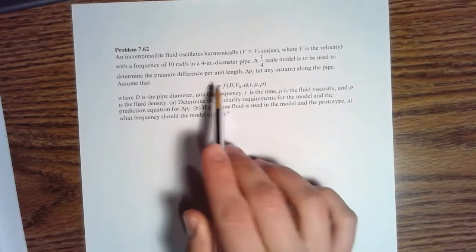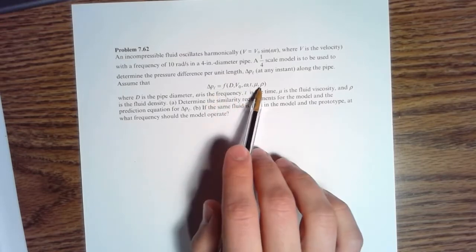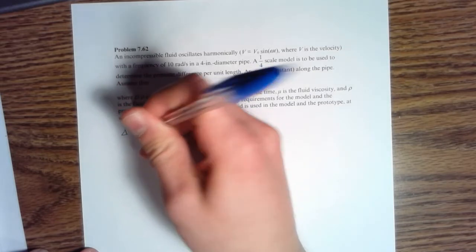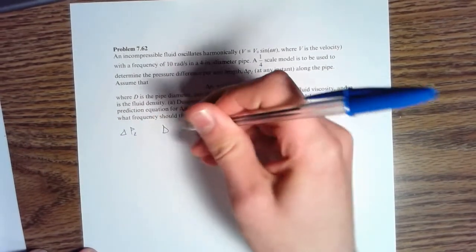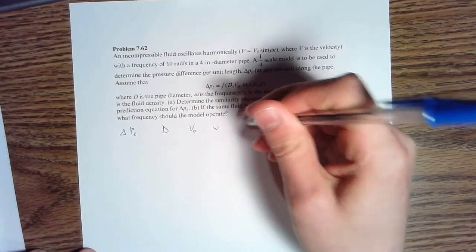All right. So they already have our variable relationship written up here. So we're just going to start right in with our chart of the variables and their respective dimensions.